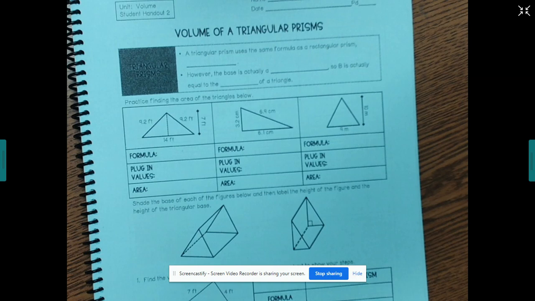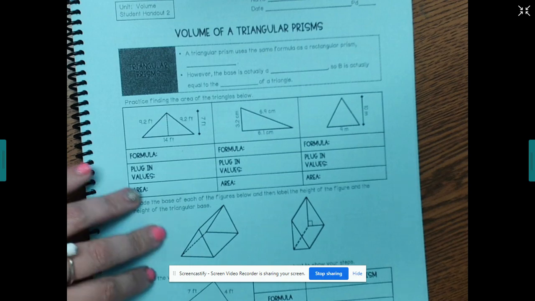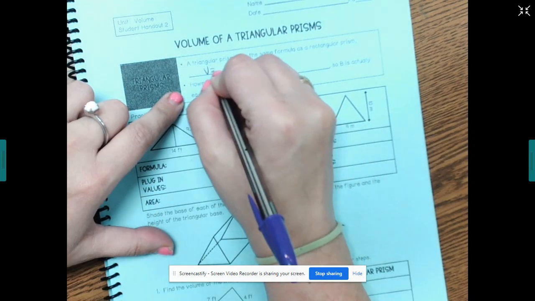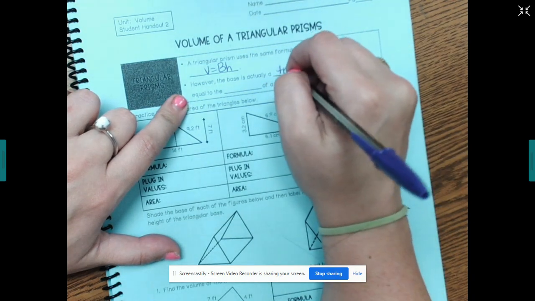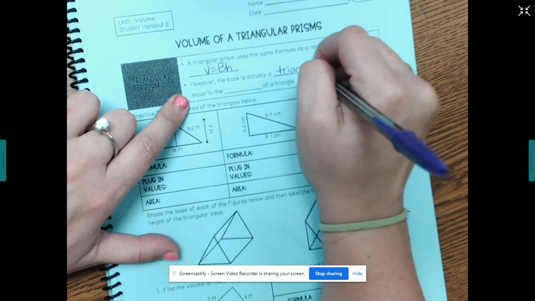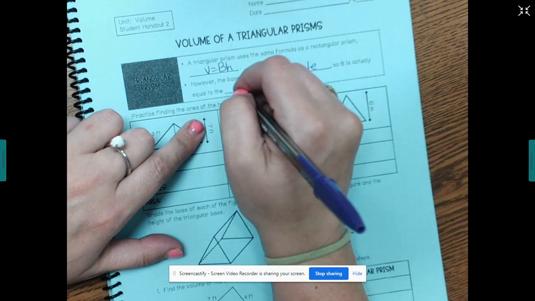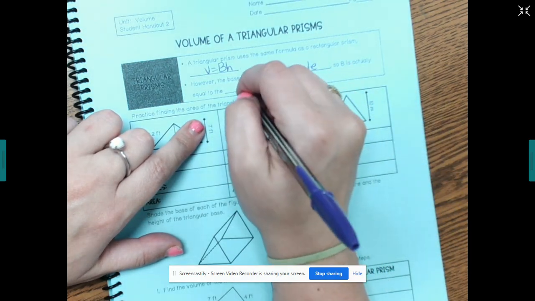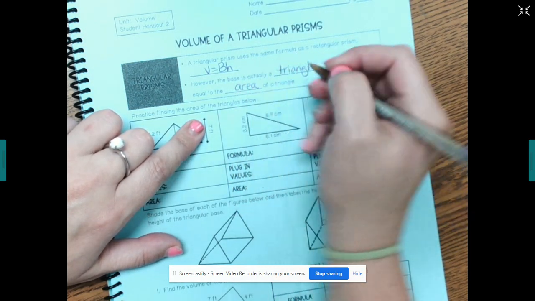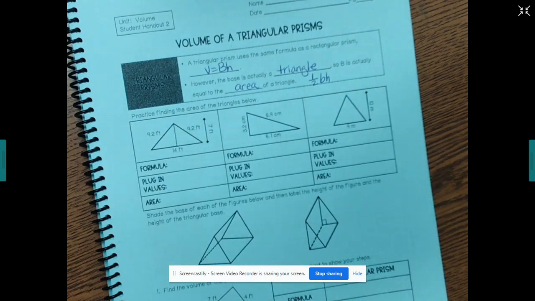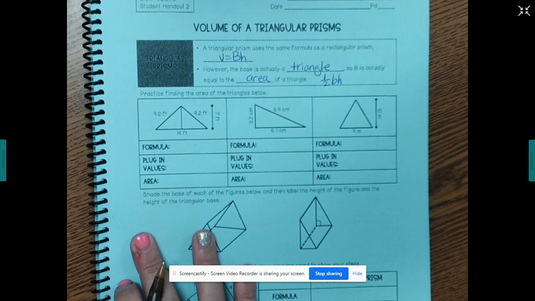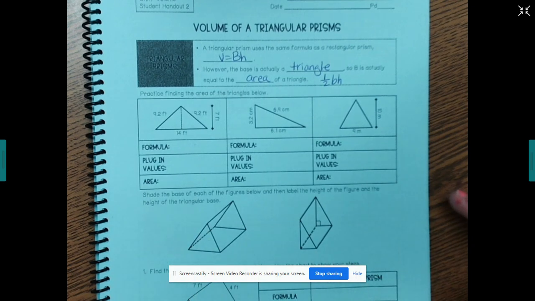All right. So, a triangular prism has the same formula. V equals big BH. However, the base is a triangle. So big B is equal to the area of a triangle. And again, if you're going to mess up, this is where you're going to mess up because you're going to forget about the 1/2. Triangles always, always, always have to have that 1/2. We're not going to do all these, so don't panic.